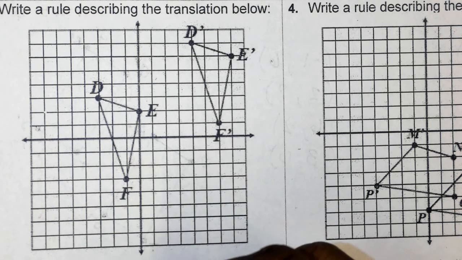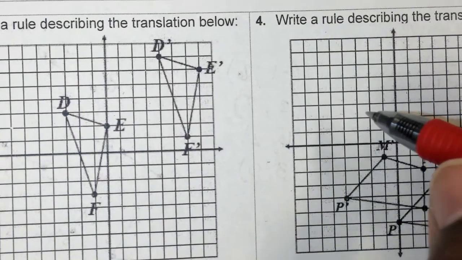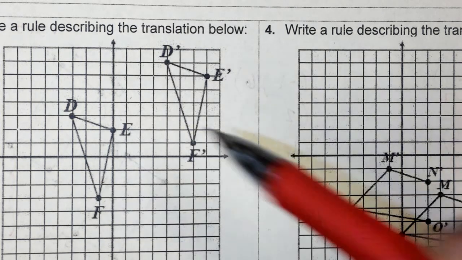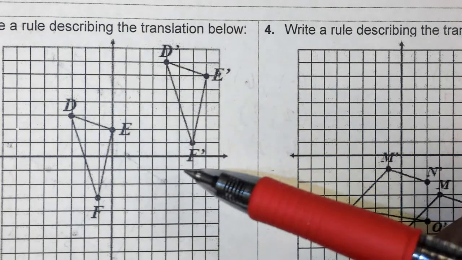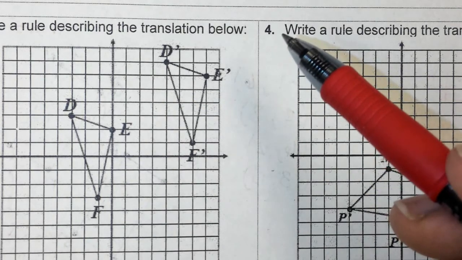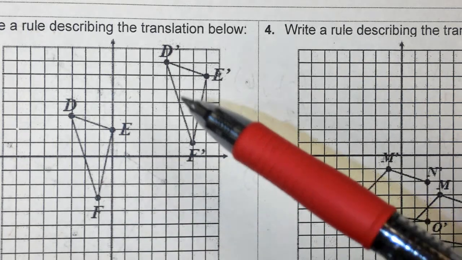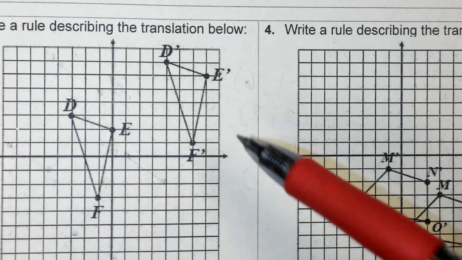Tim is going to help me with this one. To get the rule, first, you need to identify which one was the image and which one was the pre-image. Tim, the one to the left or the right, which one was my pre-image? The one on the left, right? Alright, so to get the rule, I need to count from this one to this one. Now, all you're doing is picking any 2 points. All the points are going to be the same distance apart. Any 2, like D and D prime, or E and E prime, or F and F prime.